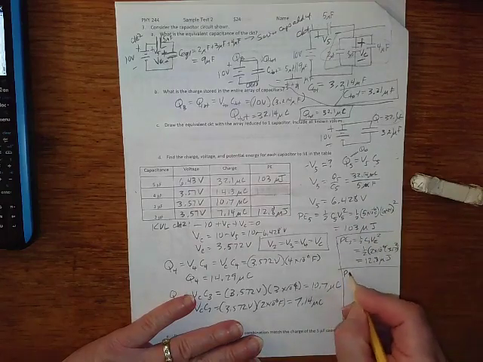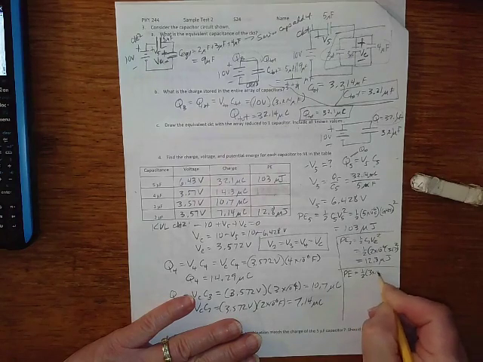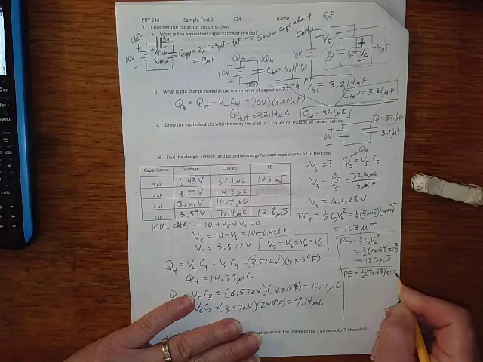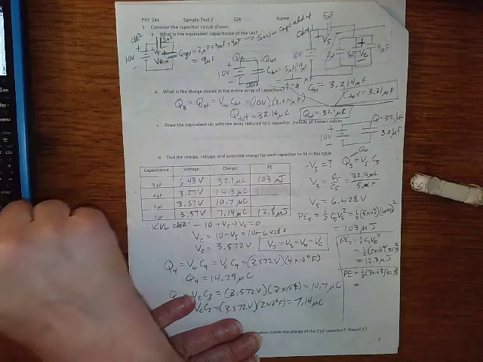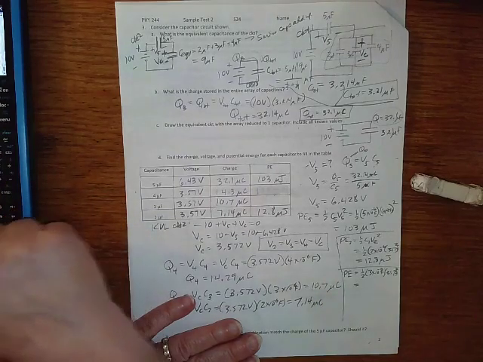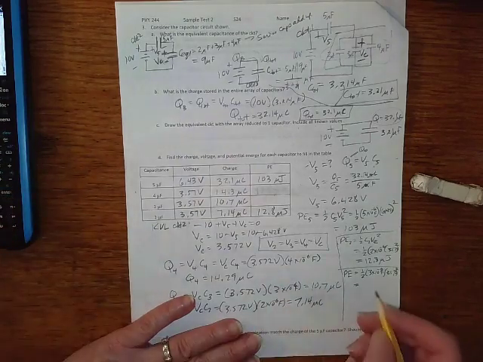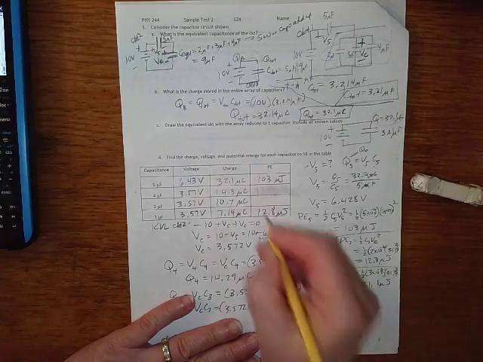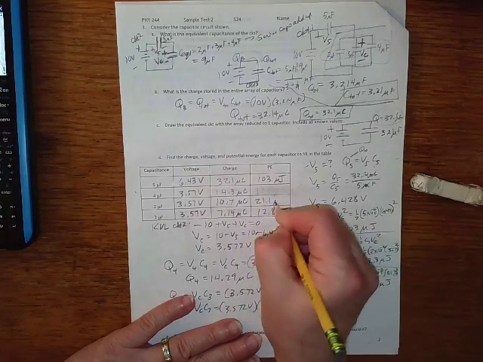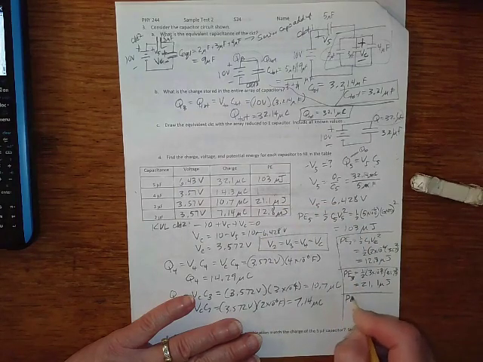Same thing for the other two. P3, 1/2, 3 times 10 to the negative 6 farads times the 3.572 squared volts, 19.1 microjoules. And PE4.